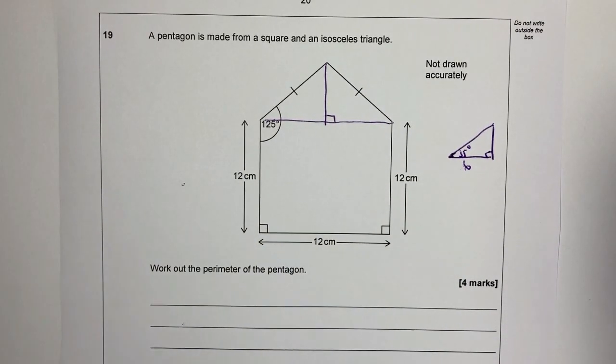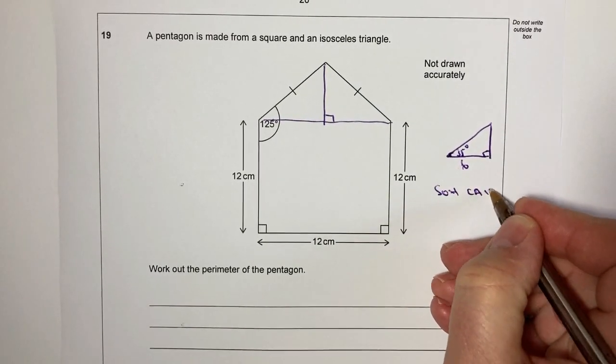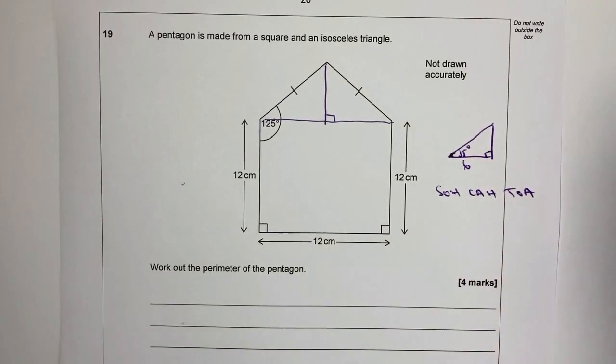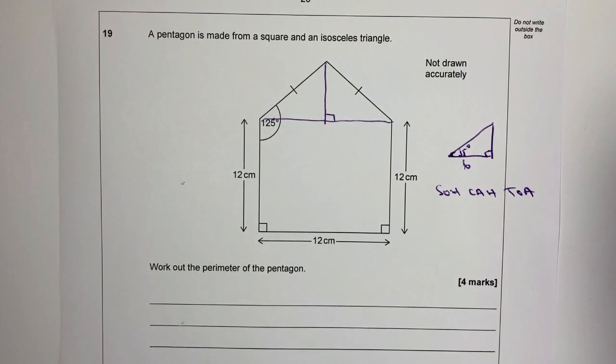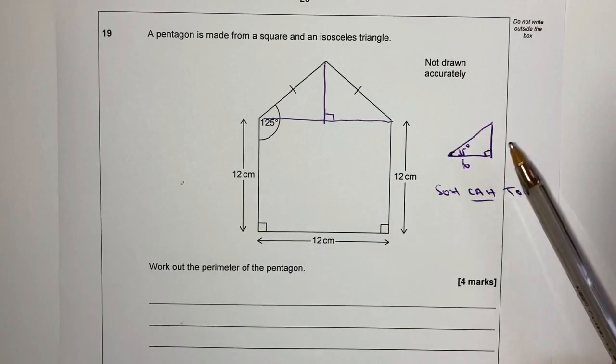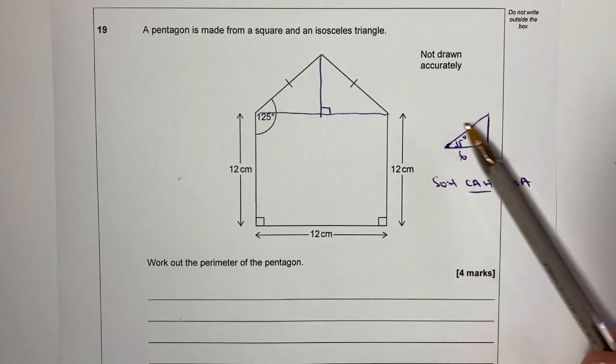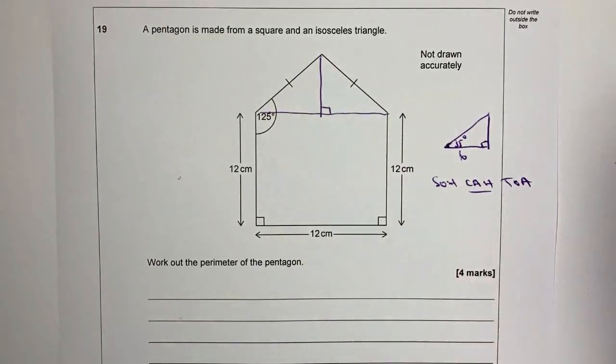Okay, so we're now in a position where we can use SohCahToa to work out these solutions. The one I'm going to choose is the cosine rule, because I know the adjacent. Remember, this is the opposite. I know the adjacent, and I need to know the hypotenuse, which is this length along here. When I've got that, I'm just going to double it, and then add it to the perimeter of the square, and hopefully we should be good to go.